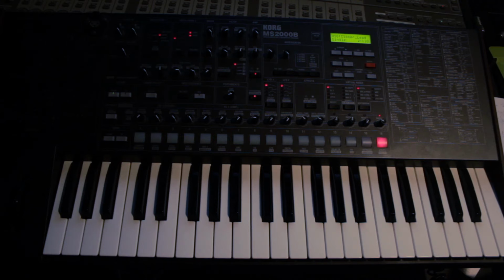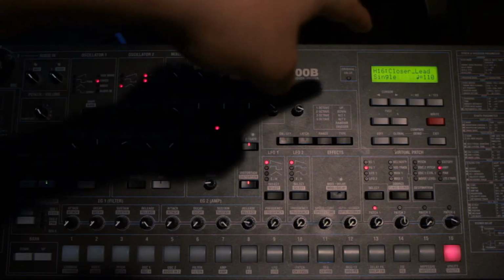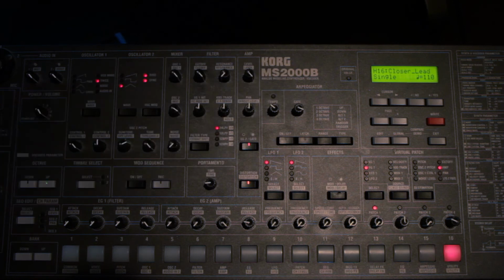All right, so now we're gonna learn how to actually make the sound. I'm gonna have a second camera pointed at the screen on the MS-2000B, so you can see what I'm doing and the values of each parameter.